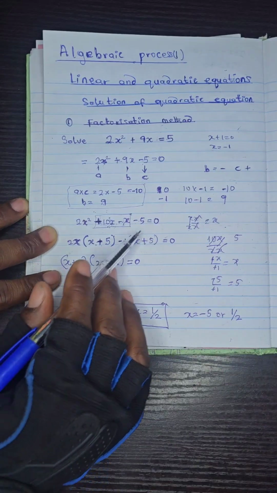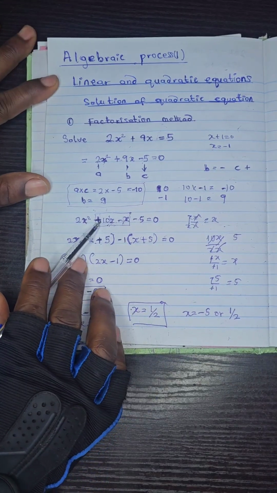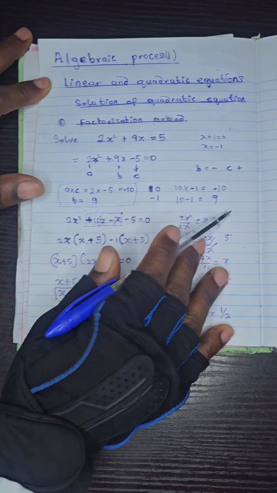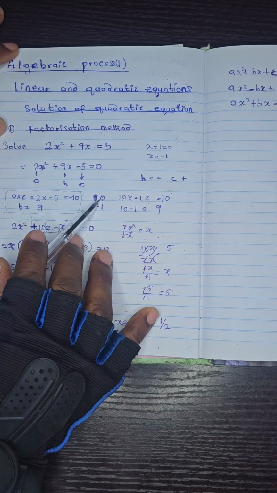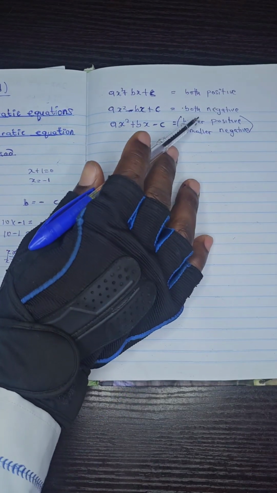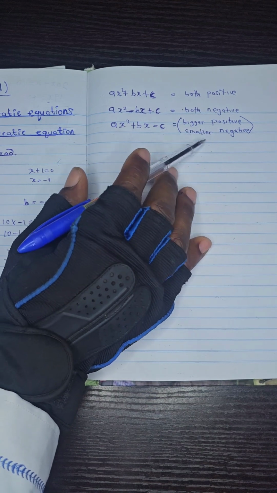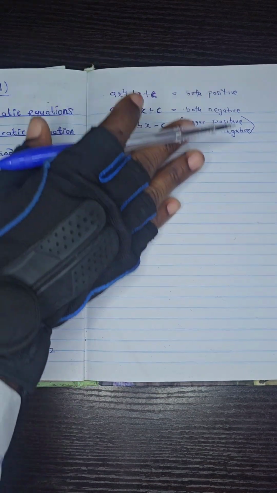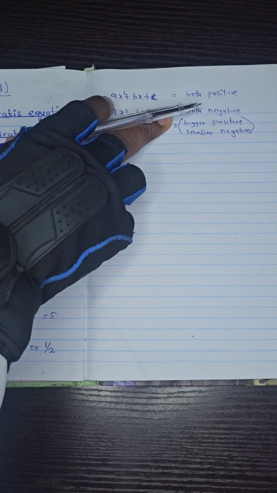Look at what happened here. You see the two-way split I did: 10 is the positive one, while 1 is the negative. Still confirming what I said. The big number will be positive and the smaller number will be negative. So as I'm solving more examples, I'll always be coming back to this to reflect it.